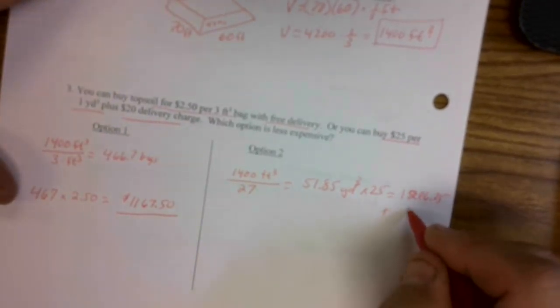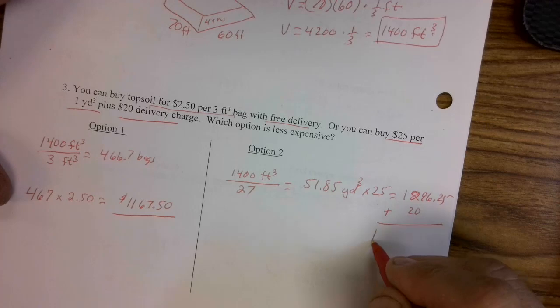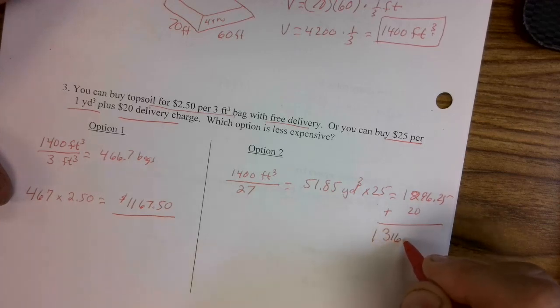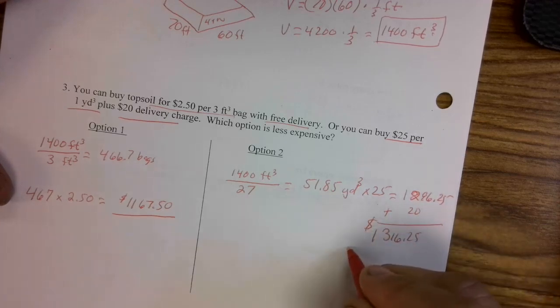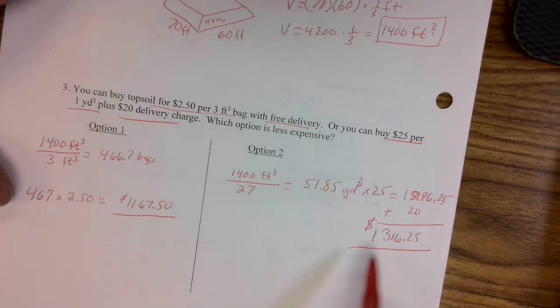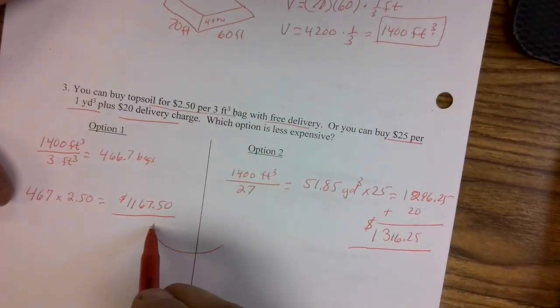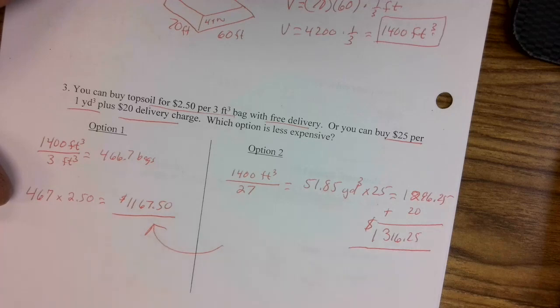Plus our $20 delivery charge, we end up with $1,316.25. So which one is cheaper? Well, option 1 is. So we would probably buy that if we wanted to carry all the bags.